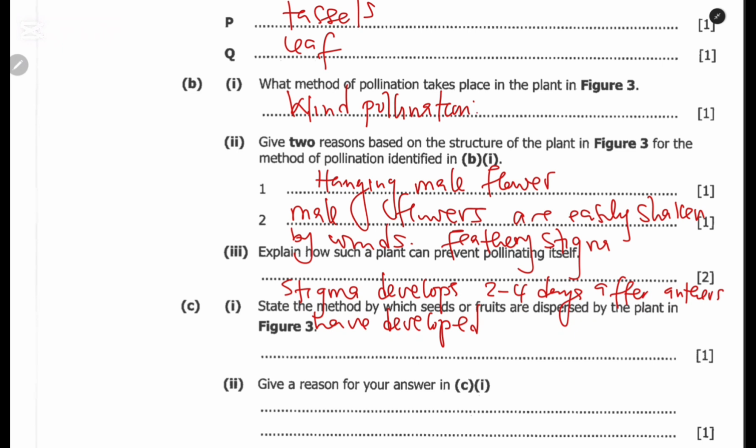Then the other way, we have more chances of the pollen being blown away than falling on its own stigma. So that is how it can prevent itself from pollinating itself. The distance from where the anthers are and where the stigma is, there's a greater distance, so there's a chance that they might be blown away with wind. I guess you've gotten the idea here.